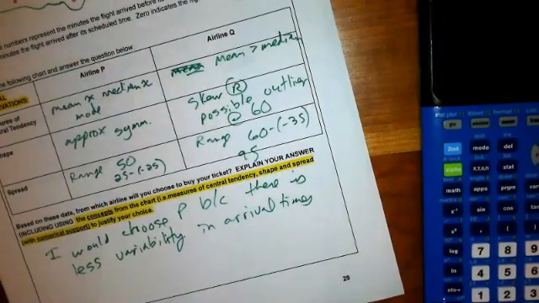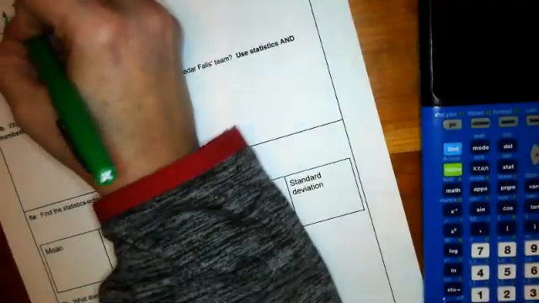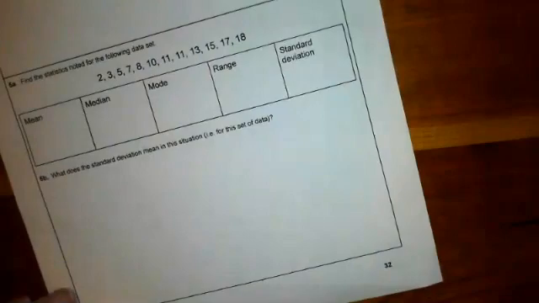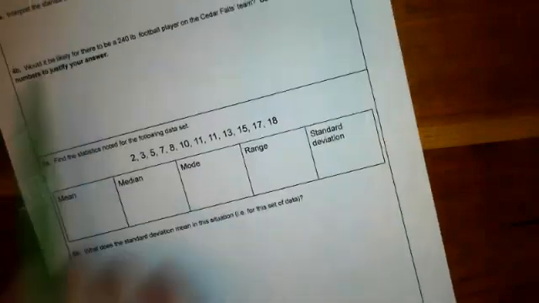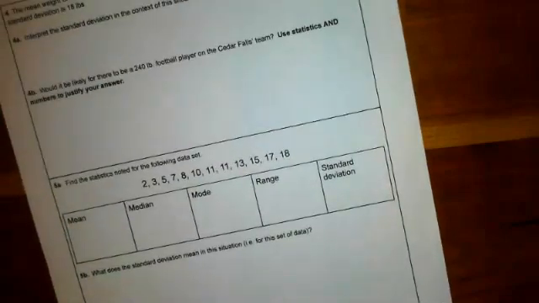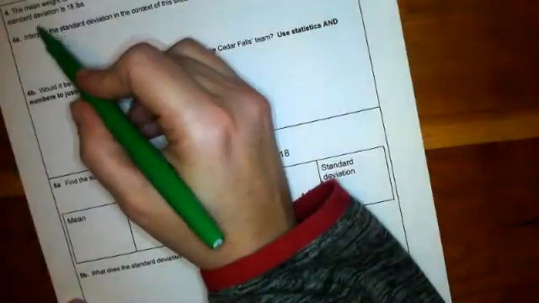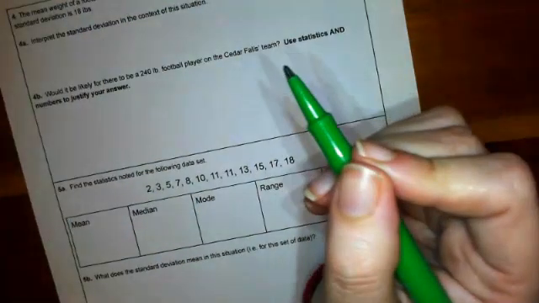Okay, last thing I want to do is page 32. So I've skipped a couple pages over. And I'm not going to spend a ton of time on this, but there are going to be some homework problems like this. So I want to make sure you understand it. Look at 4. It says, the mean weight of a football player on Cedar Falls High School varsity team is 198 pounds. It gives you the standard deviation of 18, okay?